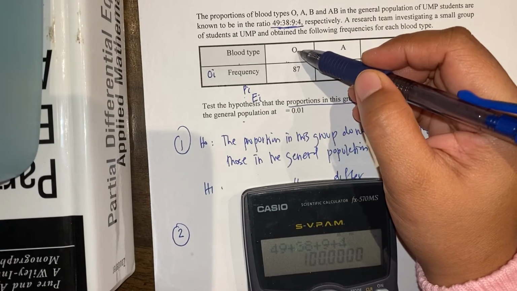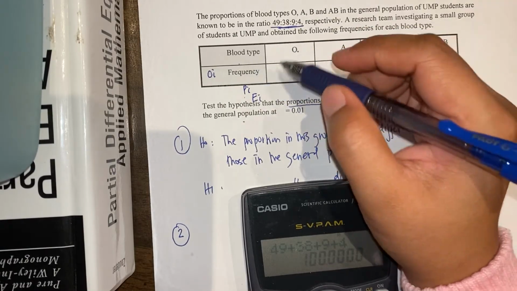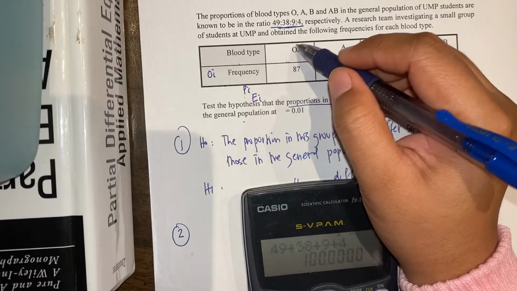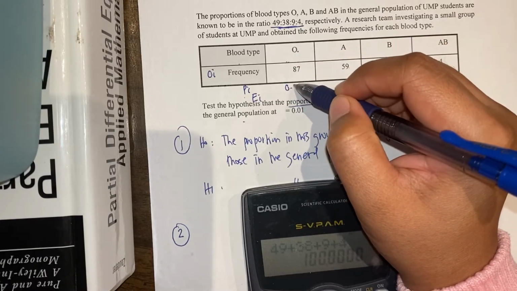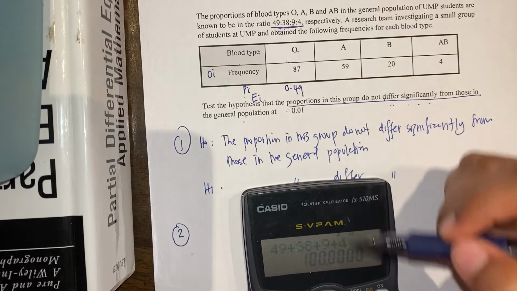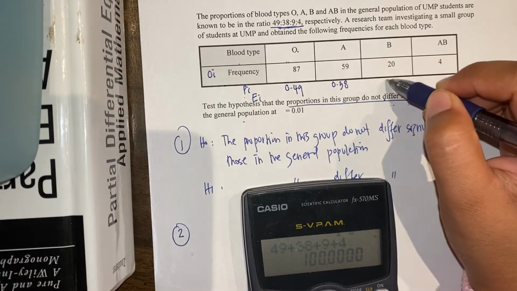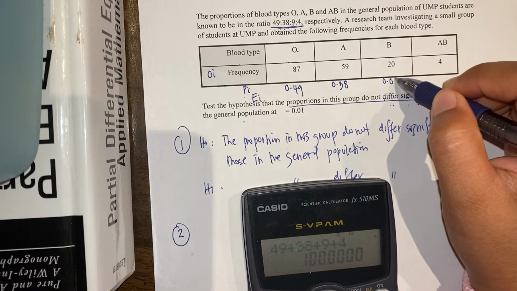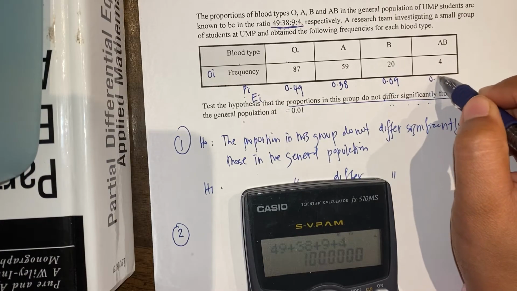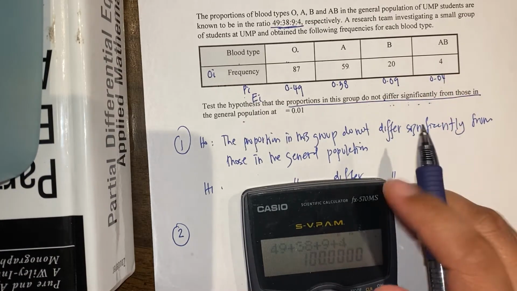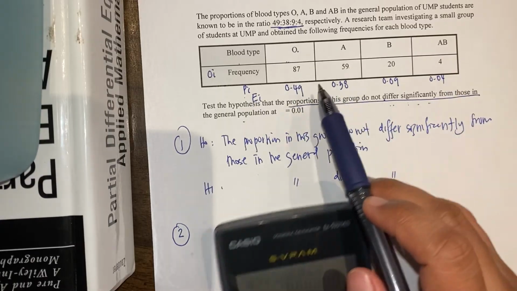So the probability for blood type O is 0.49, so 49 divided by 100, and here 0.38, 0.09 and 0.04.